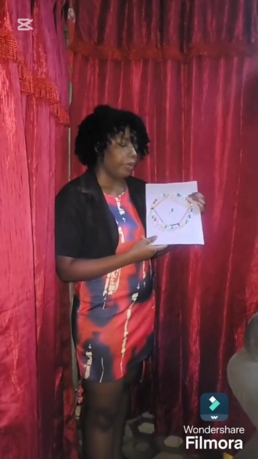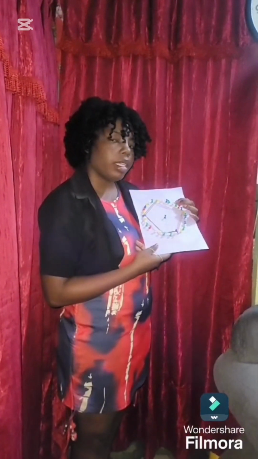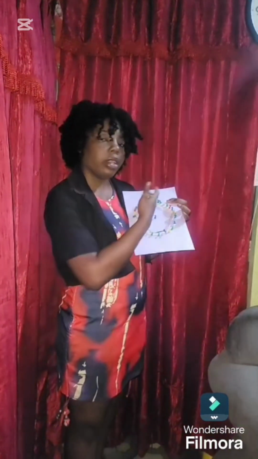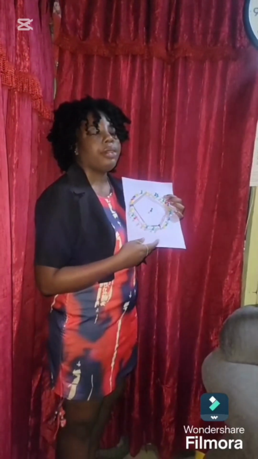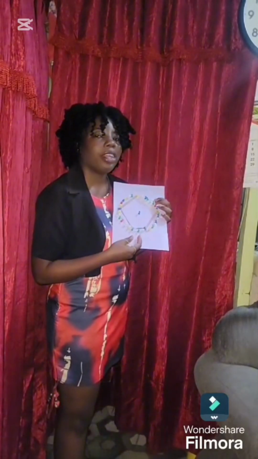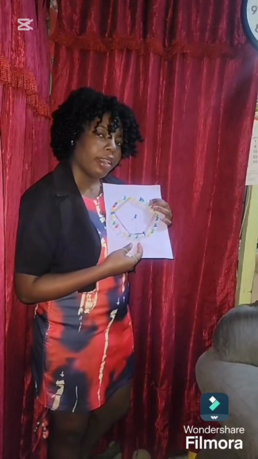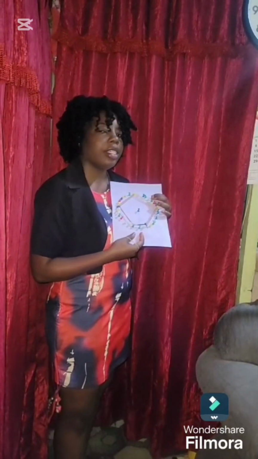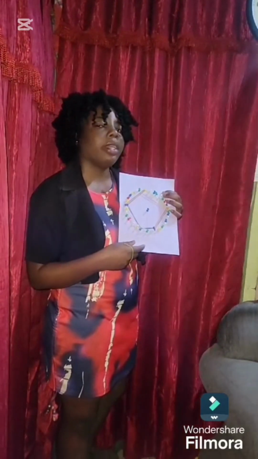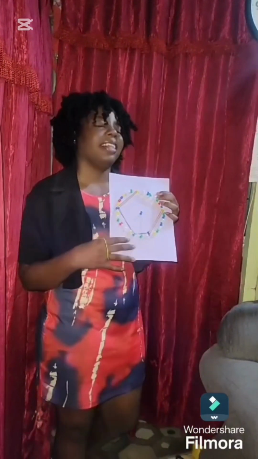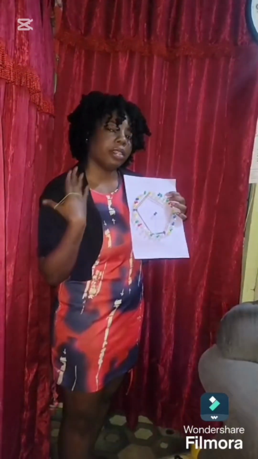In closing, how many shapes did we make today using our circular geoboard? 3. Great. And can you remember our topic? Polygons. Very good. One more question. Can you remember the names of those 3 shapes? First we had the triangle, then we had the trapezoid, then we had the pentagon. Wonderful. Give yourselves a little tap on the shoulder.